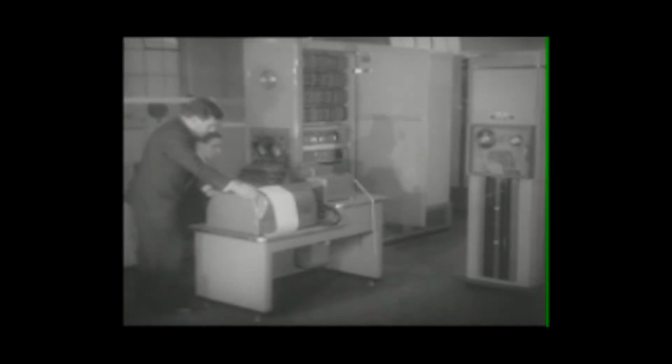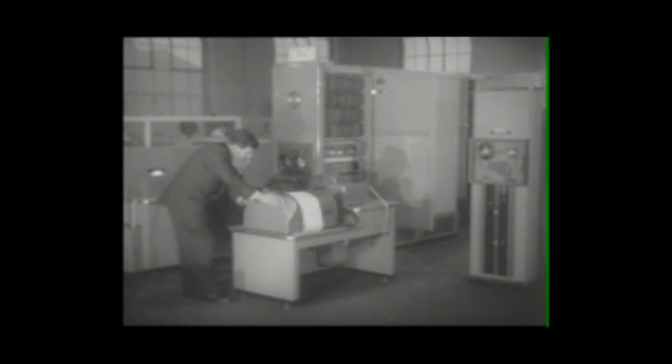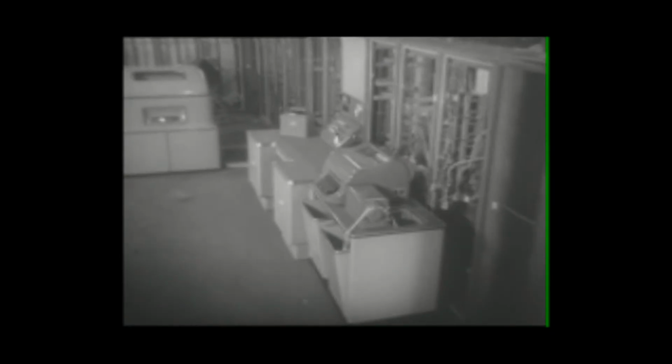Now, what about the sale of these machines, export, for example? Oh, well, these machines are sold to industry, to universities, to government departments. They've been exported to Canada, Norway, France, Italy. The latest order's going to Germany.